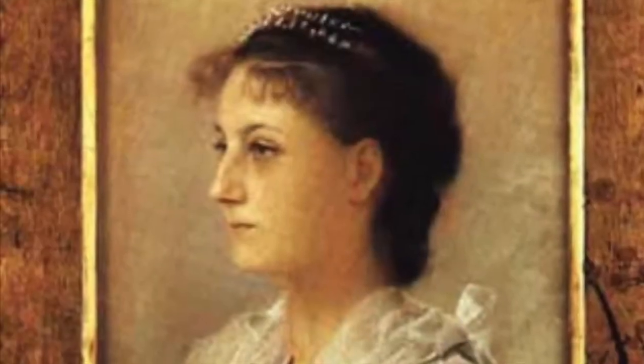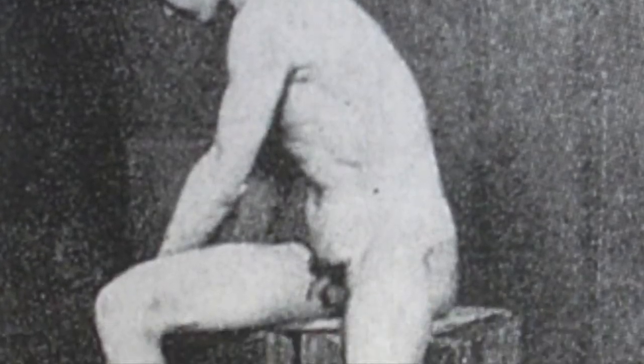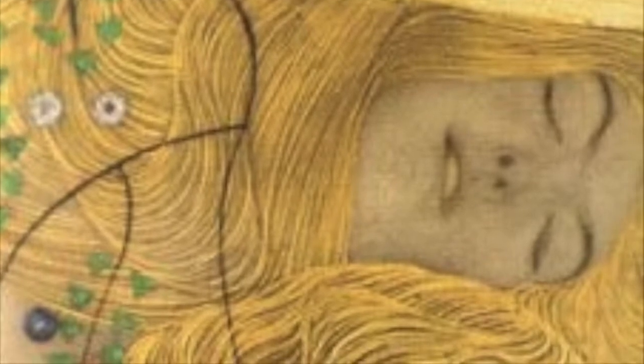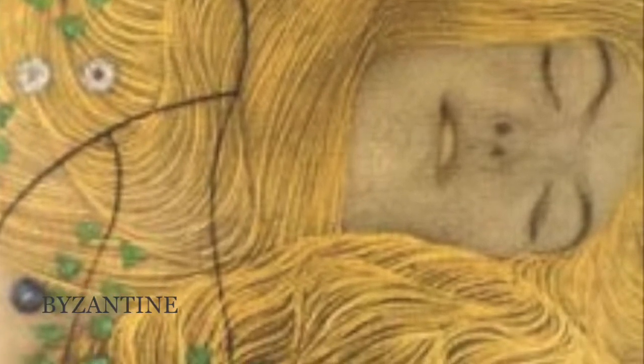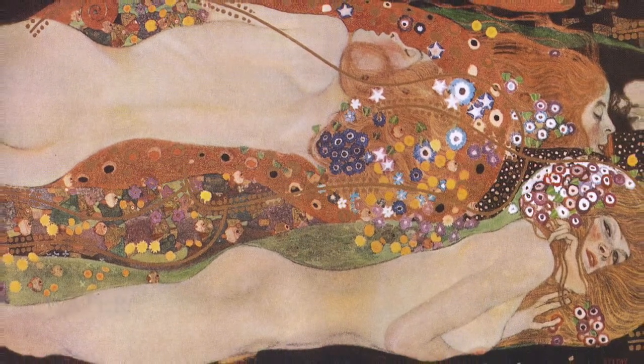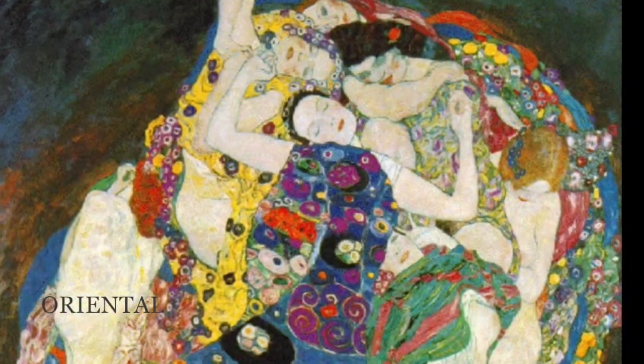Though he had consistent subjects in women and the human form, Klimt went through 3 major styles during the course of his career: Byzantine, water, and Oriental.